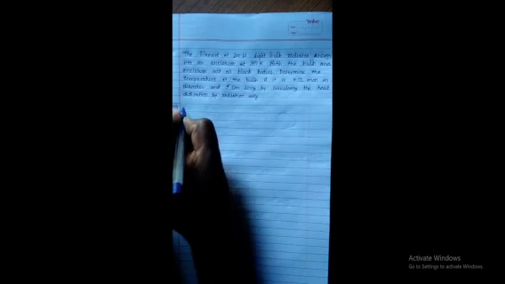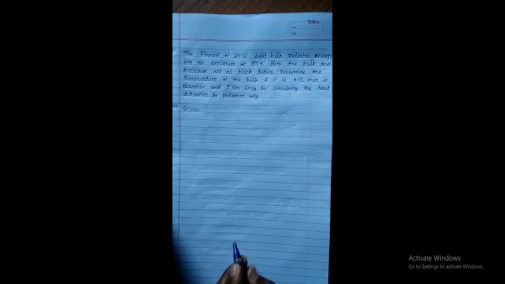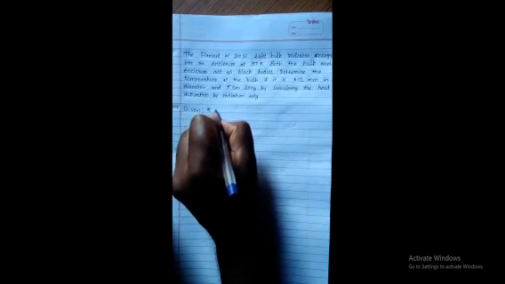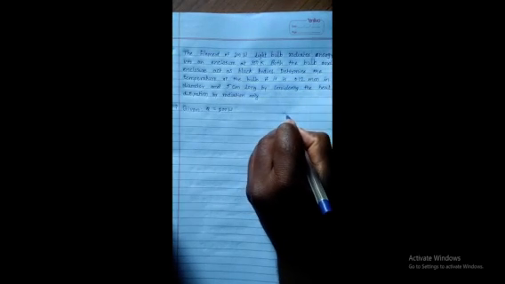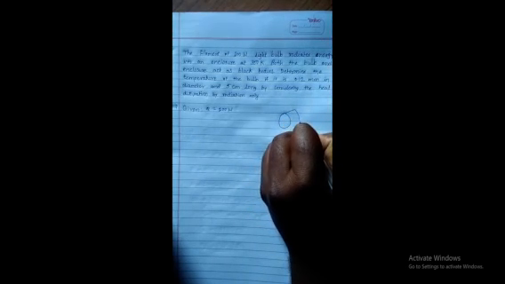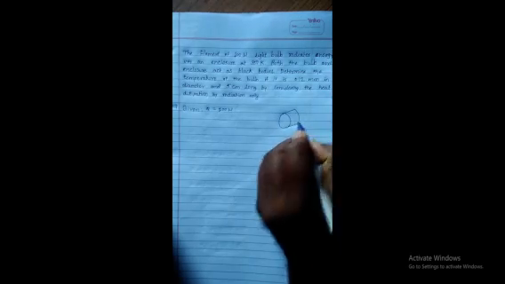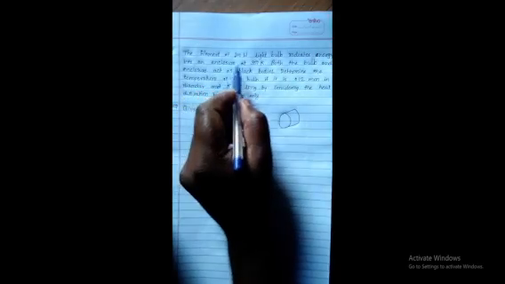Discussing example on radiation. So here they have given a filament of a 100 watt light bulb, Q is equal to 100 watt. Suppose this will be the bulb, which radiates energy into the enclosure.